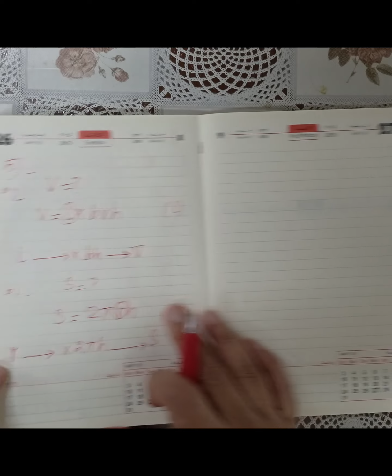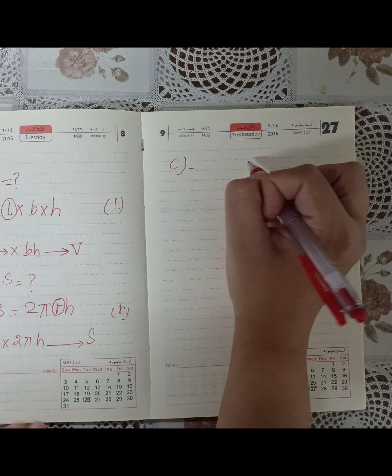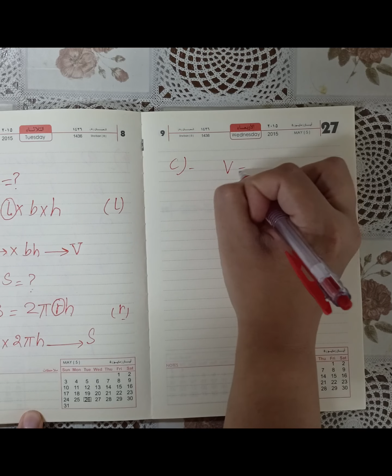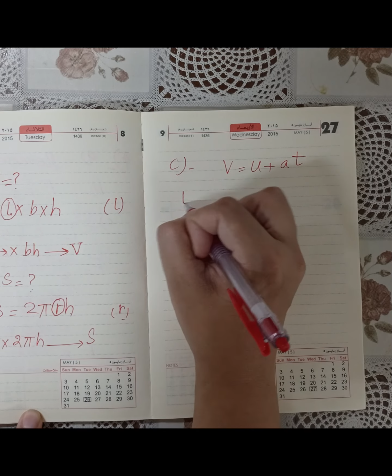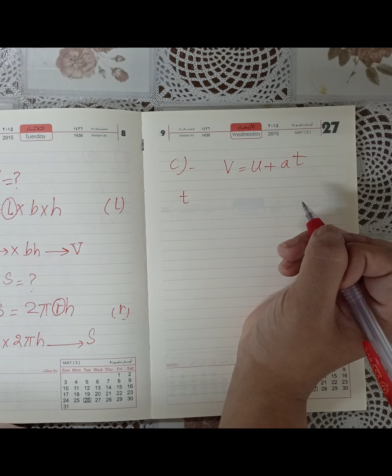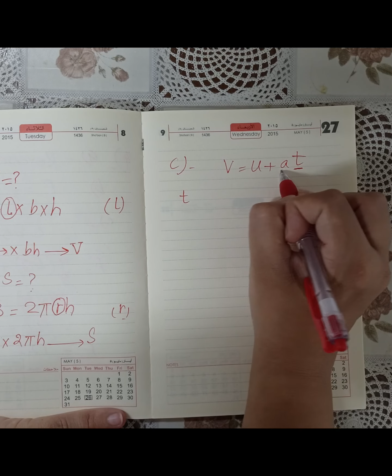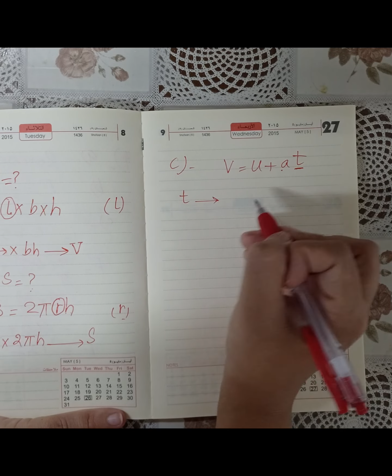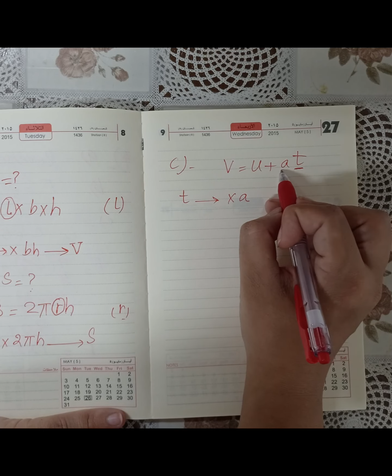Now part C, it's the same thing. We have V equals U plus AT, and now we have to start with T. That means what do we have to do? First, we have to multiply it with A. Okay, if we have T as input, we will multiply it with A so that we will get AT.